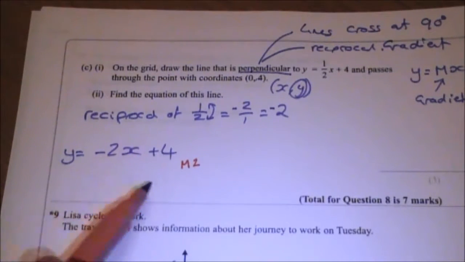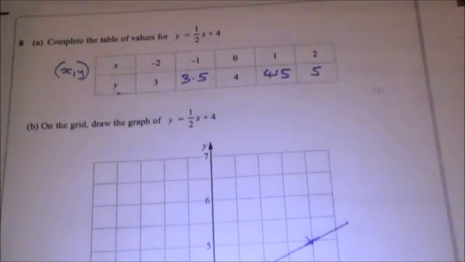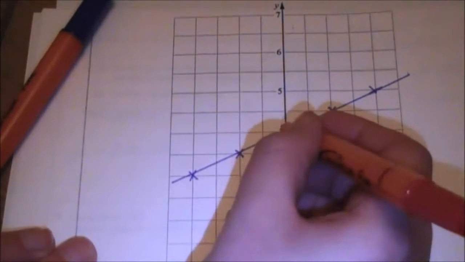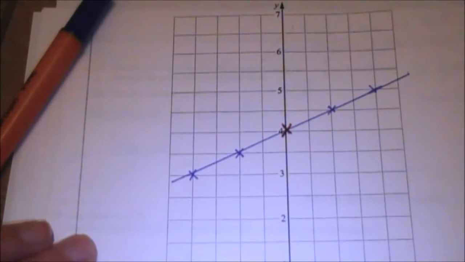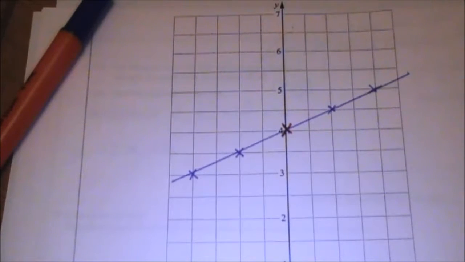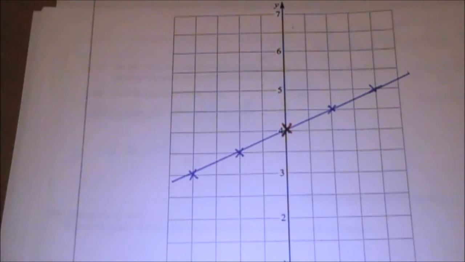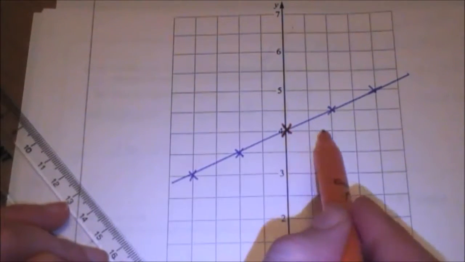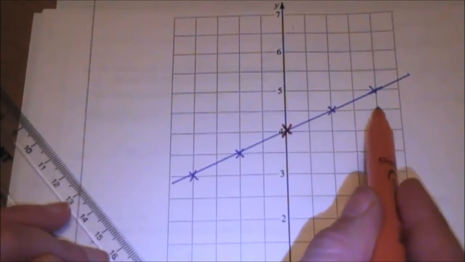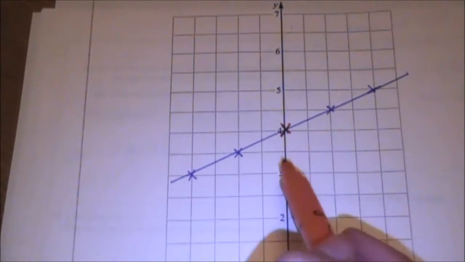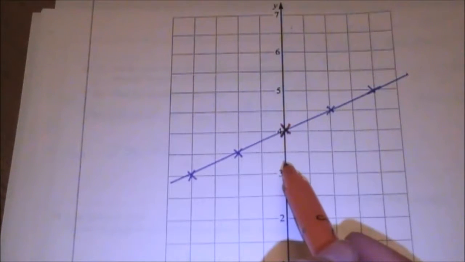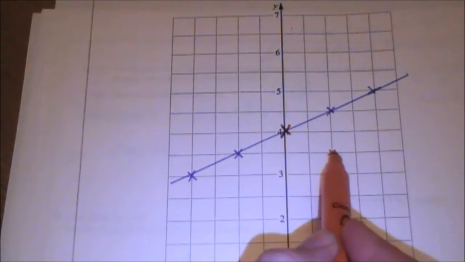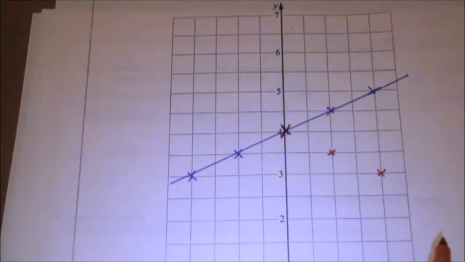Now, if I needed to, I could generate a table of values from that. But let's look at the line. Now they told me my new line crosses through the point 0, 4. So it's going to cut through that point, and it needs to be perpendicular. But it needs to be quite specific. If you look at this line, our gradient was across 2, up 1, across 2, up 1. We need to do the opposite for this, and the opposite is going to be across 2, down 1, across 2, down 1.